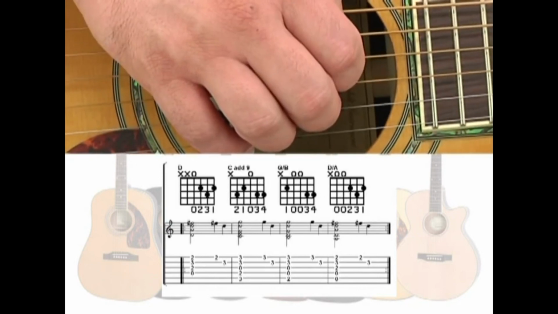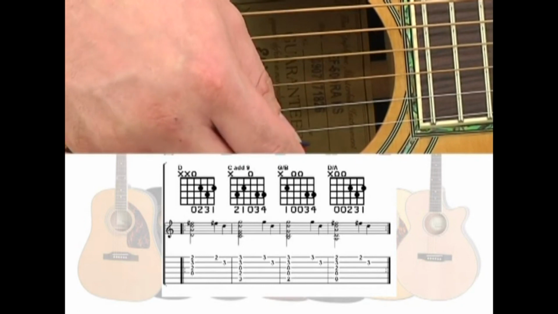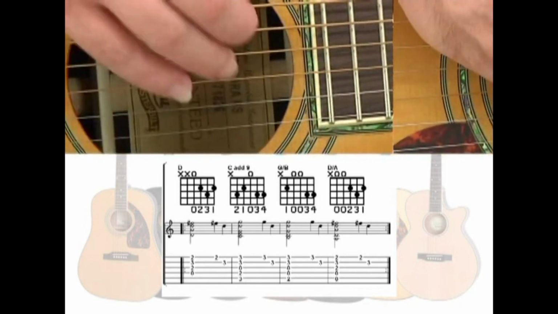You can choose to use a pick to play these notes, or you could finger pick the notes.